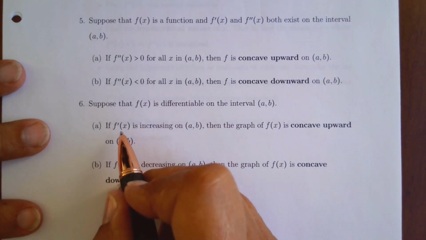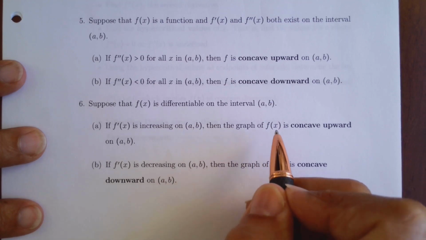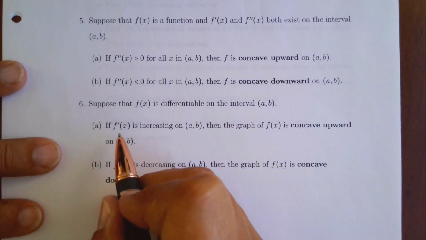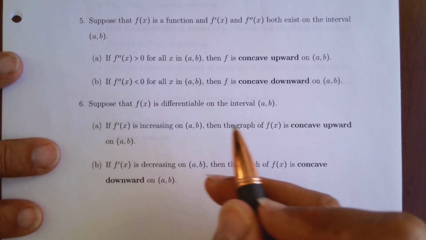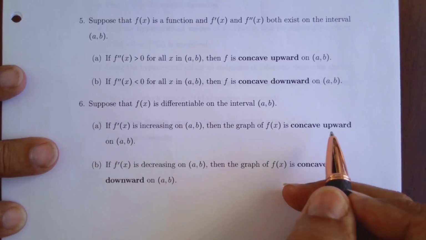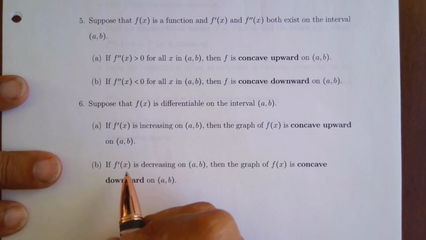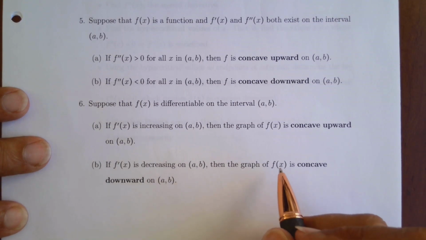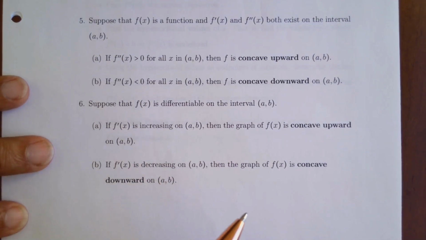Then if the first derivative is increasing on that interval, then the function is concave up. Okay, so be careful with that. If the first derivative is increasing, then we know the function is concave up. And the same thing, if the first derivative is decreasing, then we know the function is concave down in that interval that we were given.